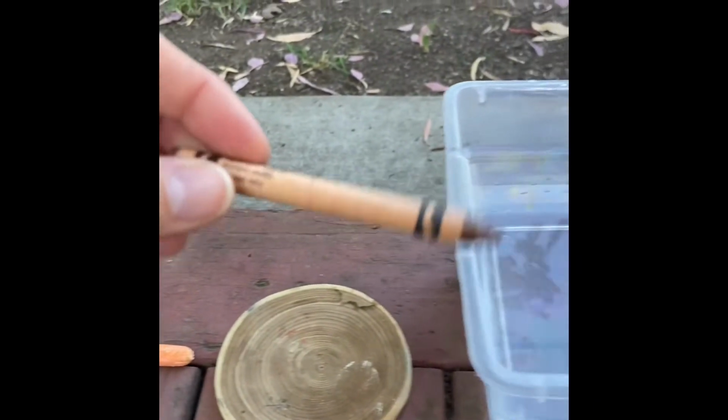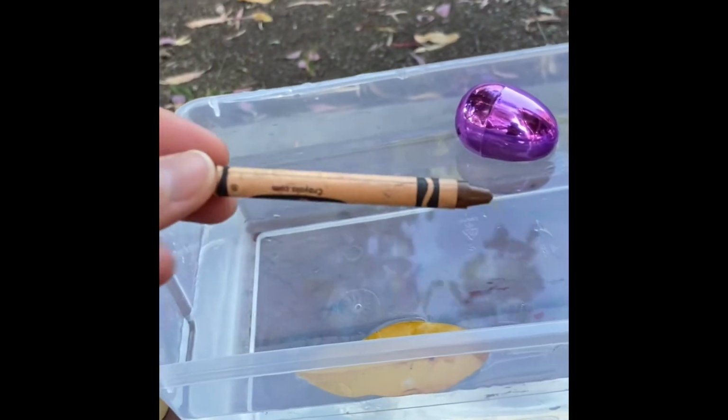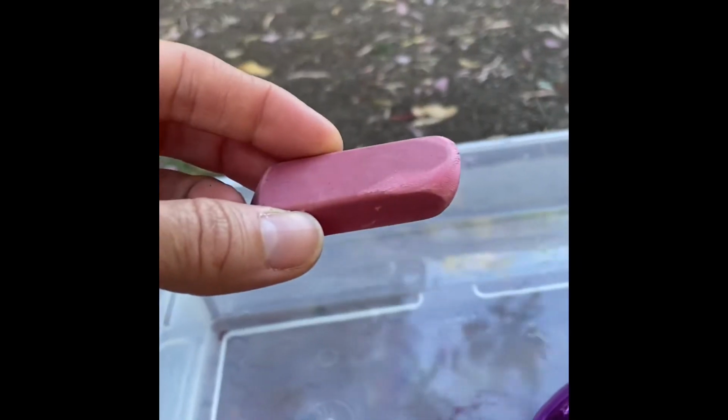Okay, next one. Crayon. I'm kind of not sure. Let's take a look. Straight to the bottom, just like that. How about this nice eraser? What do you think it's gonna do? Oh, I didn't know it'd go that quick.